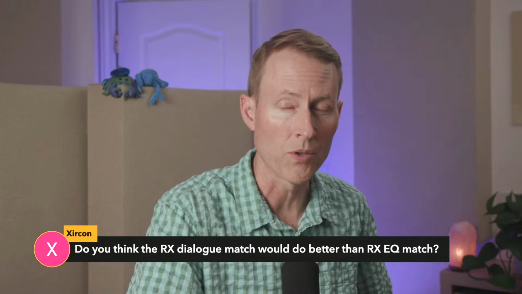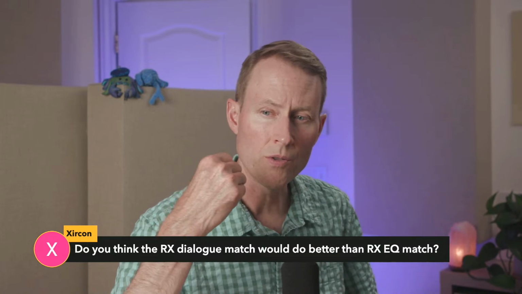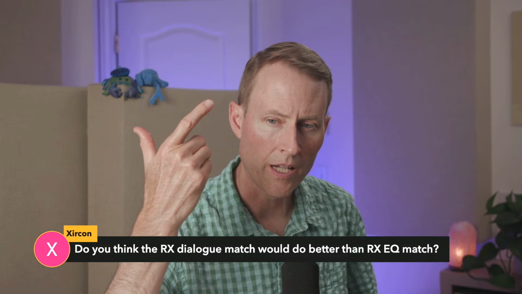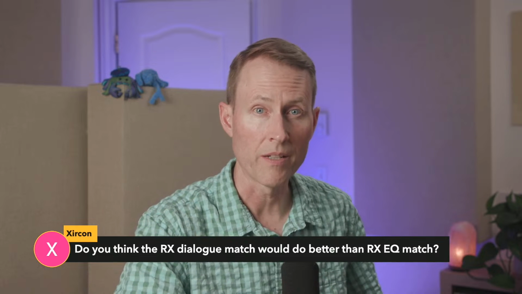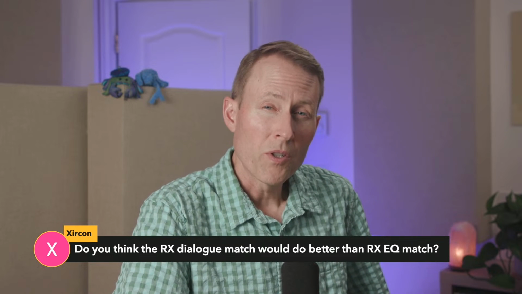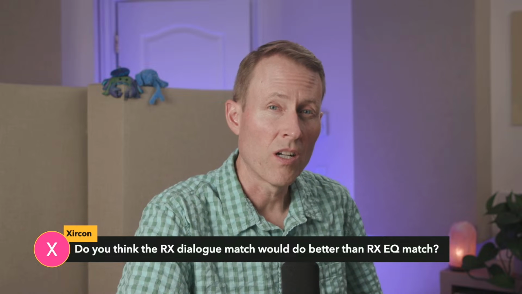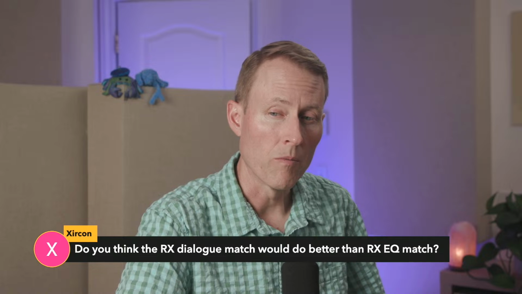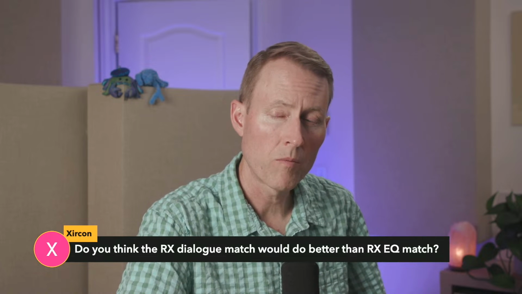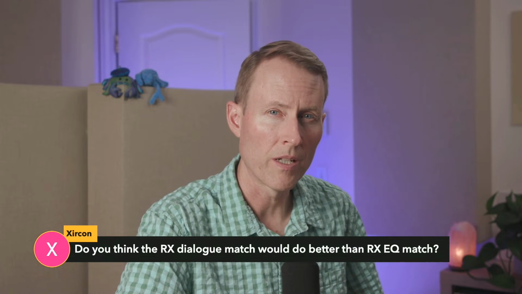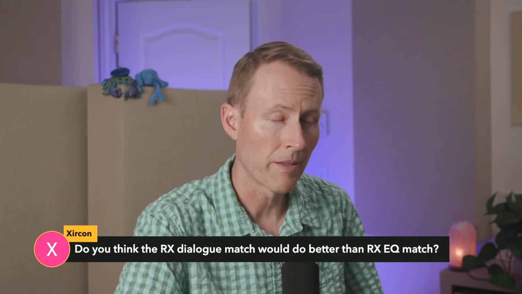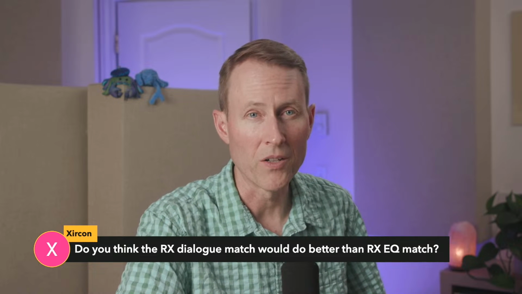It essentially did a few things: dialogue isolate, ambience match, and an EQ match all in one. I would hope it would do better, but I don't know, since it's trying to solve multiple problems instead of just one. Here we were working with relatively clean recordings, so we didn't have a lot of ambience to take care of. But I don't know the answer to that, unfortunately.